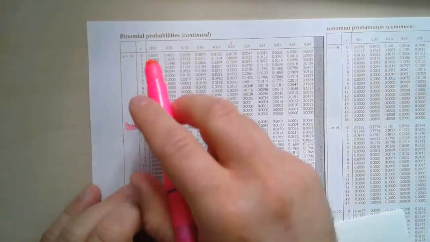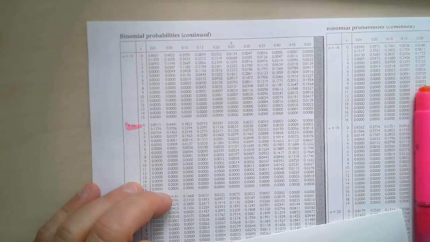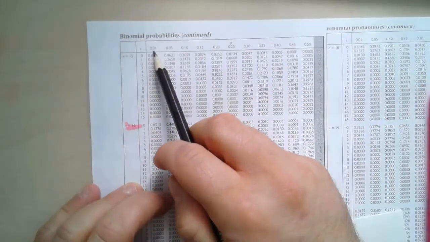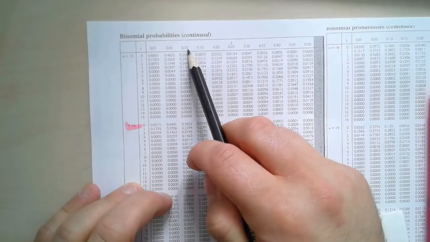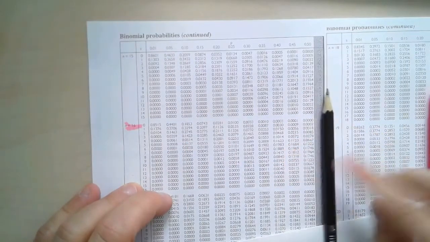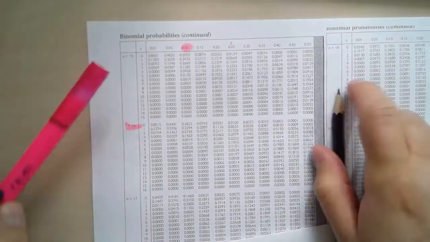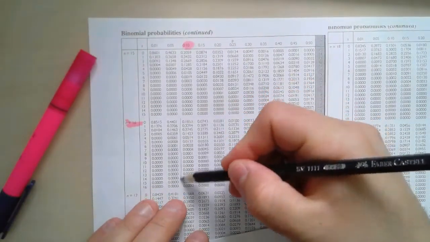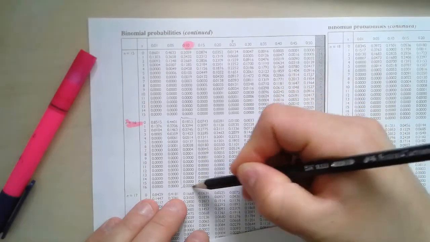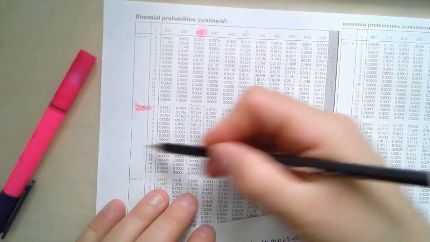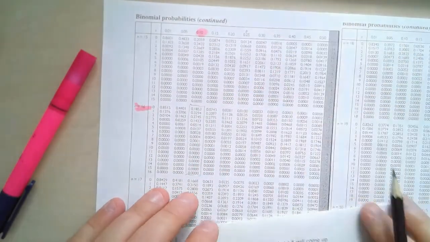So I'm going to find 0.1. You need to be careful because there's a 0.01 and a 0.10. Same with the 5s. So I'm going to go to this one. I know that the number I'm after is in here, because it's this row, this column.